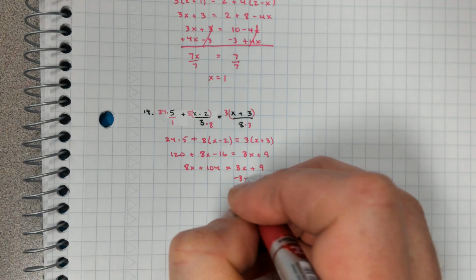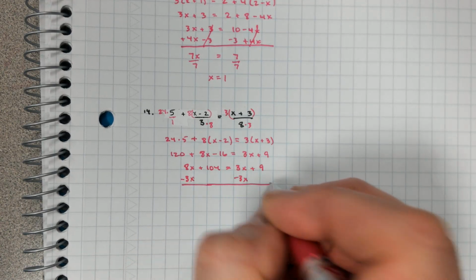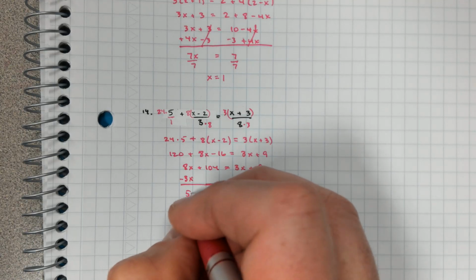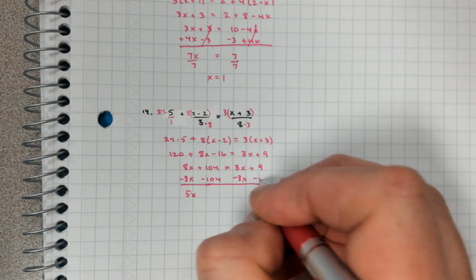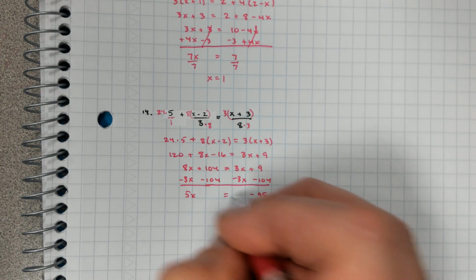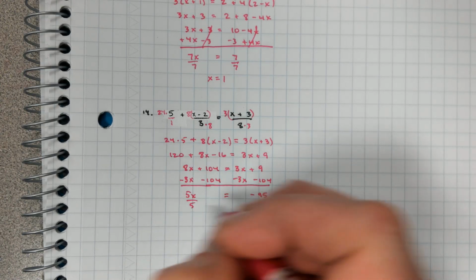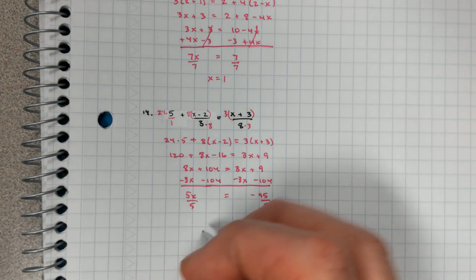Subtract the 3x. So that's 5x. I'm going to subtract 104 as well. So that gives me negative 95. And then I'll divide by 5. So that's what, 19, negative 19?